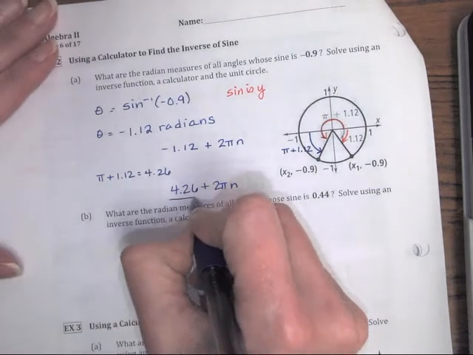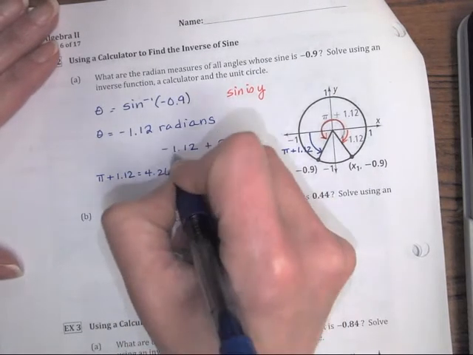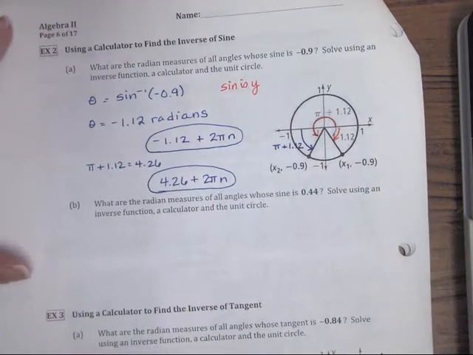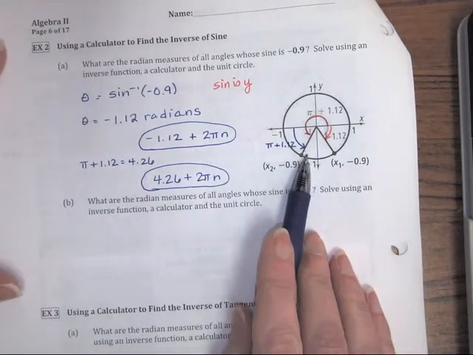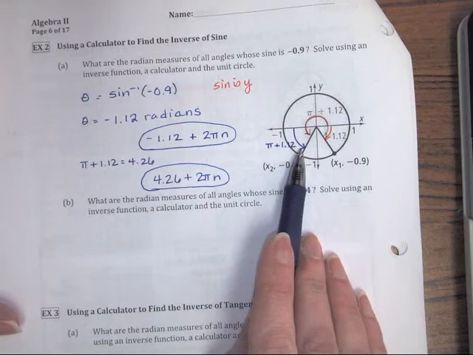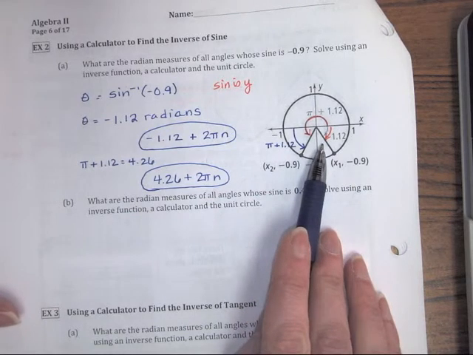So I have this as an answer, and I have this as an answer. And I will tell you, if I don't draw this circle, I can't visually see where my second answer is and mathematically figure out how to get to it, because the calculator is only going to give you the one. It's not going to give you two.